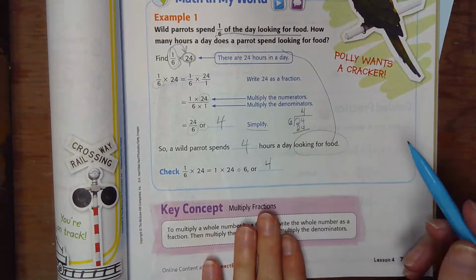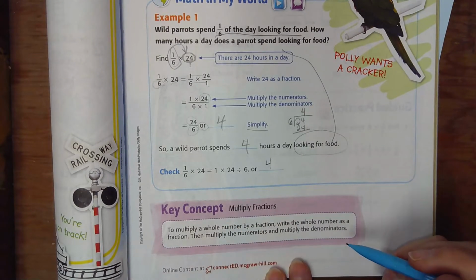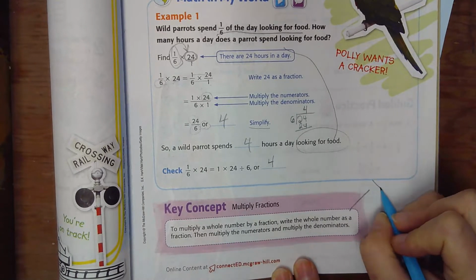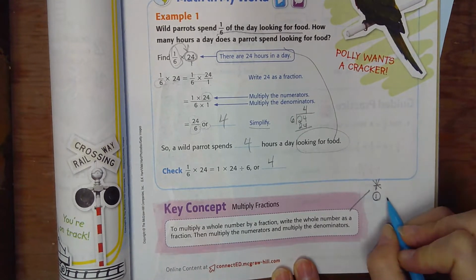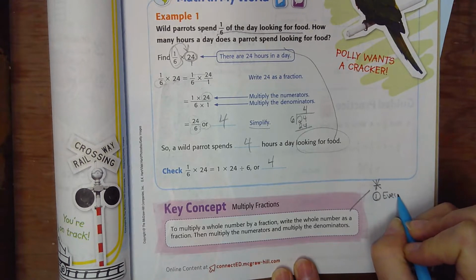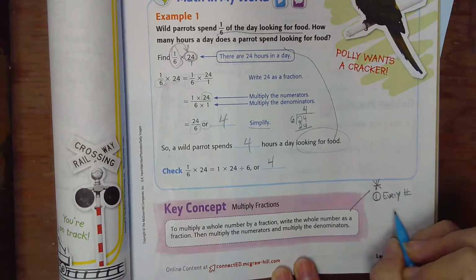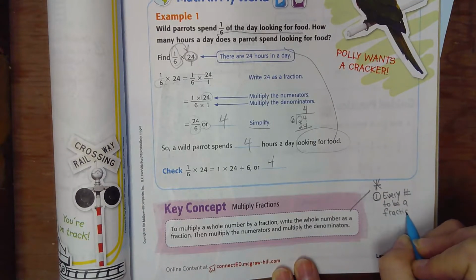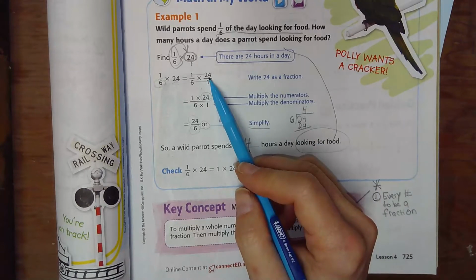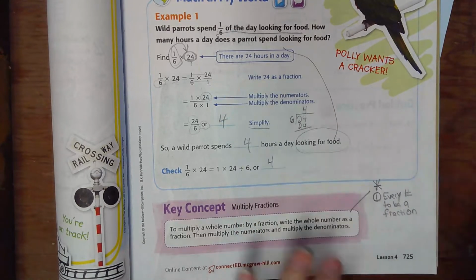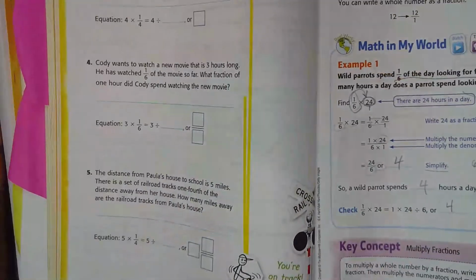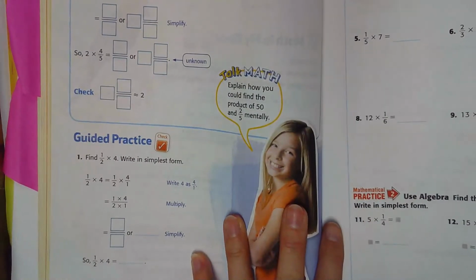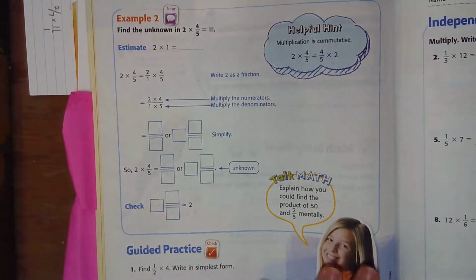So a couple of things to keep in mind when you multiply with fractions. The first thing you look at is you want every number to be a fraction. If it's just a whole number, it's real easy to turn a whole number into a fraction. We're going to go a couple of other steps in a couple of lessons, but right now, turn to page 726, top of the page.